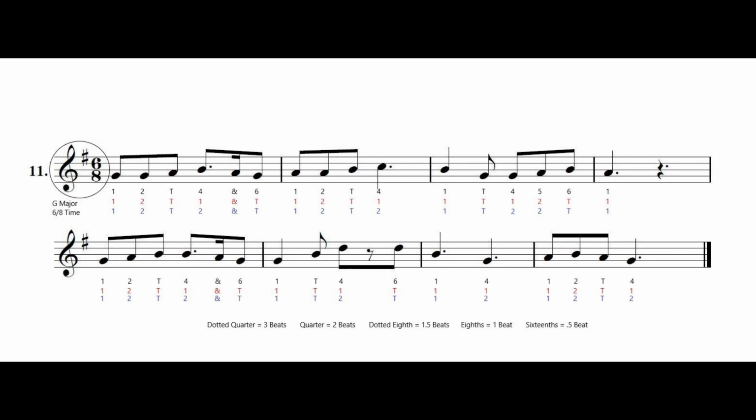1, 2, T, ready, and 1, 2, T, 4, and 6, 1, 2, T, 4, 1, T, 4, 5, 6, 1. 1, 2, T, 4, and 6, 1, T, 4, 6, 1, 4, 1, 2, T, 4.